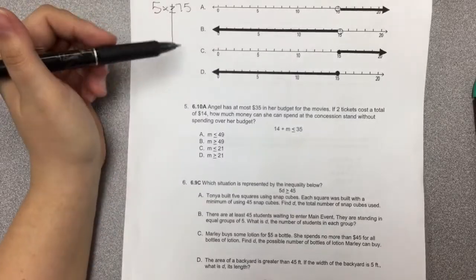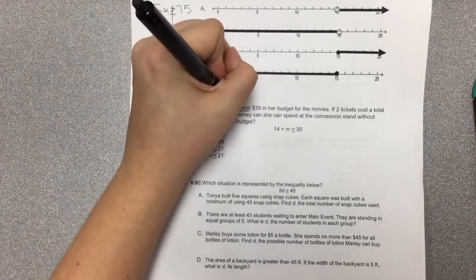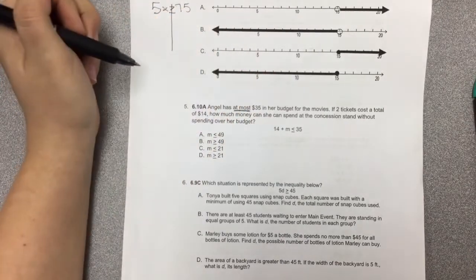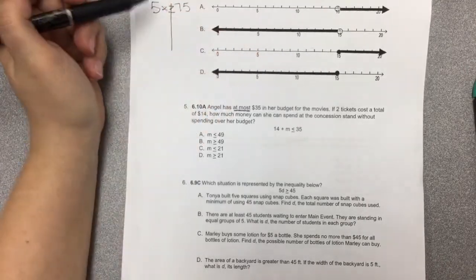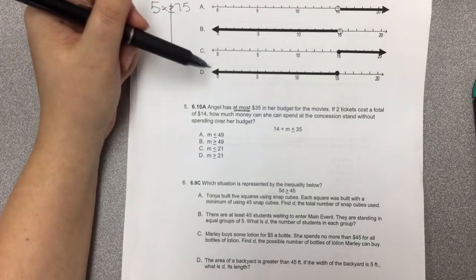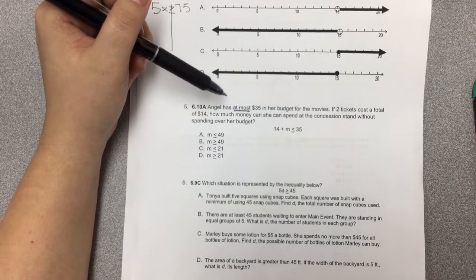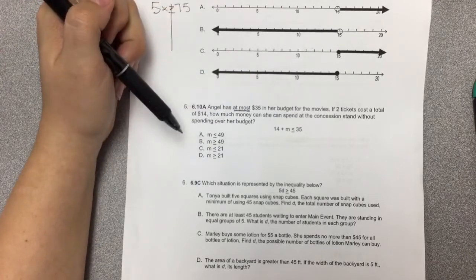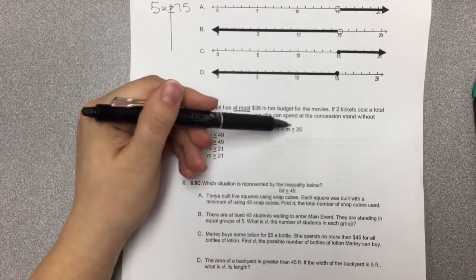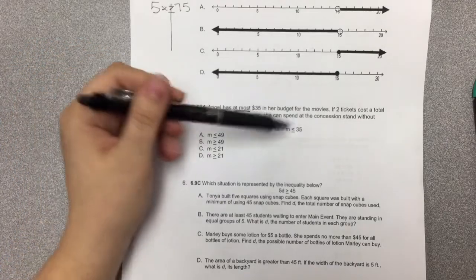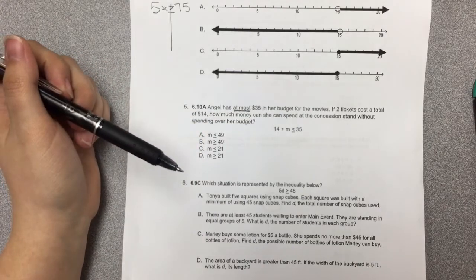Number 5. 610a. Angel has at most, meaning she cannot spend more than $35 in her budget for the movies. If 2 tickets cost a total of $14, how much money can she spend at the concession stand without spending over her budget? So the inequality they showed us is 14 plus m, for the money spent at the concession stand, is less than or equal to 35.